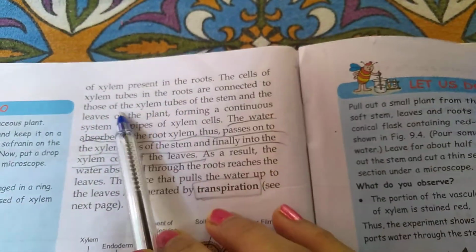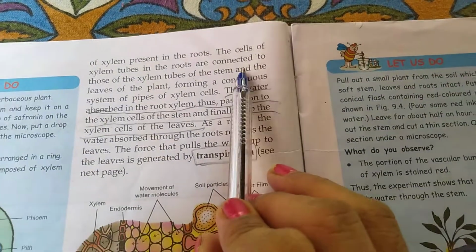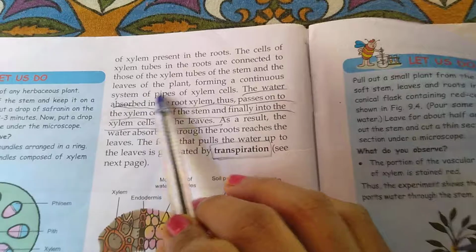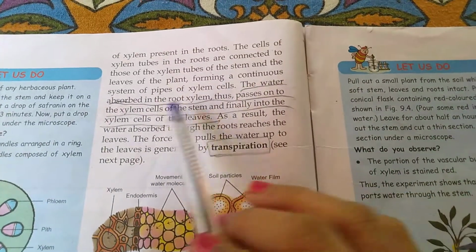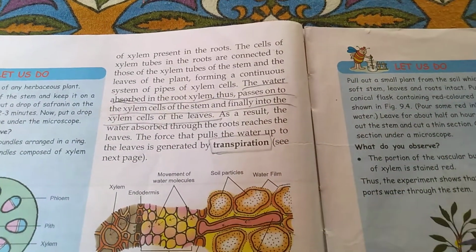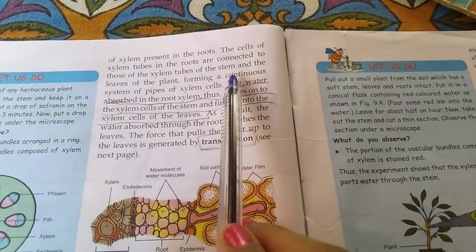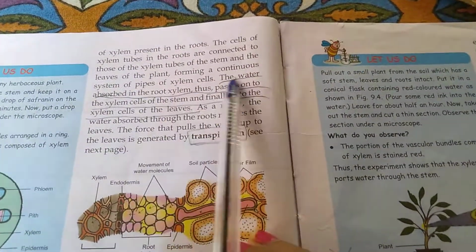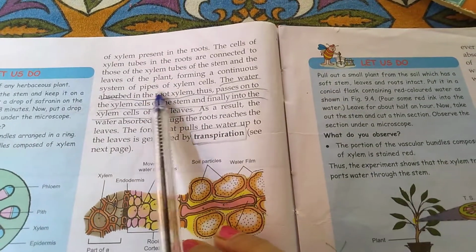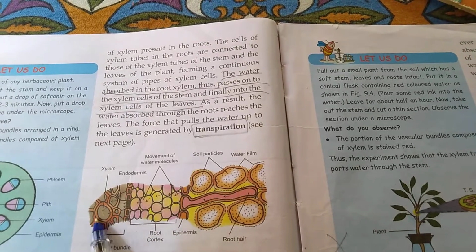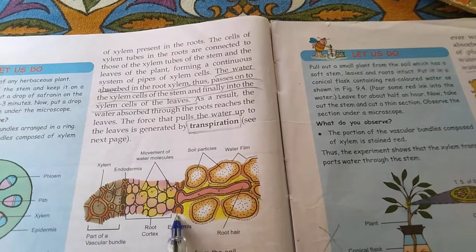The cells of the xylem tubes in the roots are connected to those of the xylem tubes of the stem and the leaves of the plants, forming a continuous system of pipes of xylem cells. These xylem are present in the roots, the stem, and the leaves, thus forming a continuous system of pipes of xylem cells. See, you can see it is a continuation, it is looking like a pipe only.